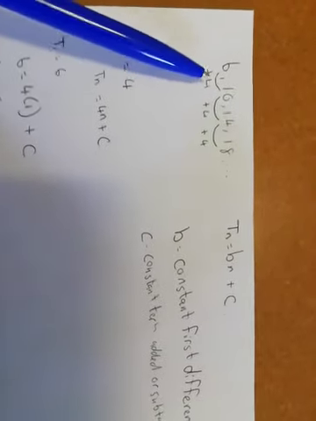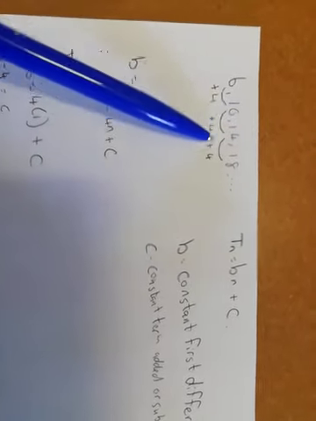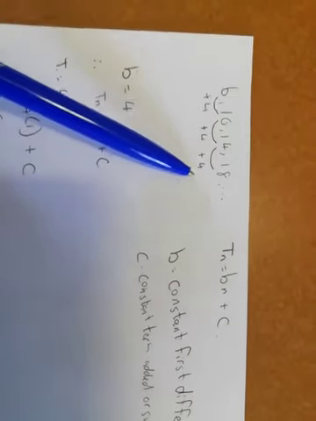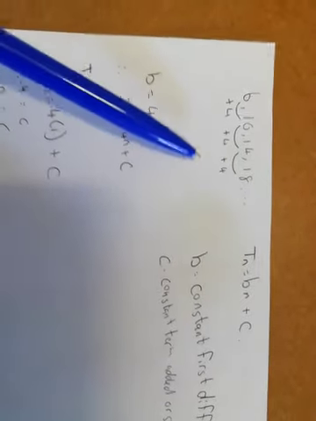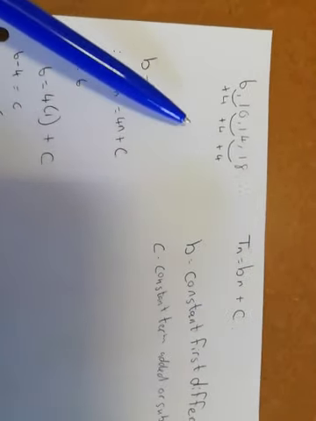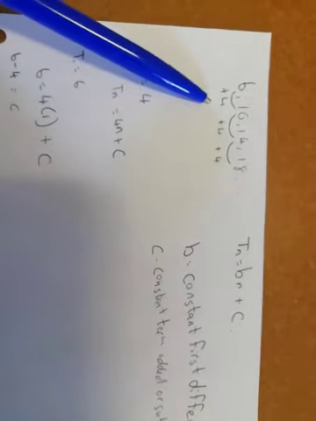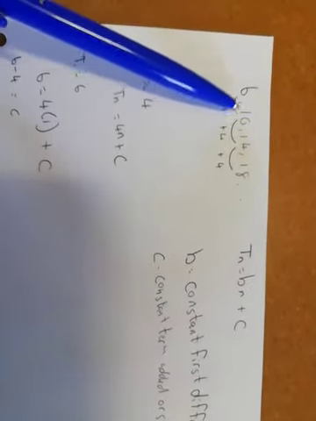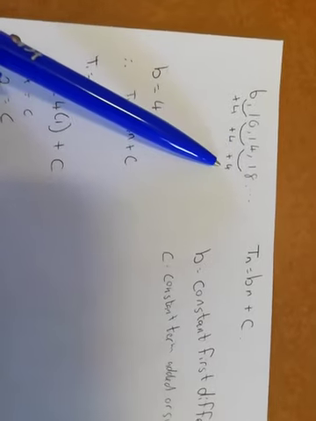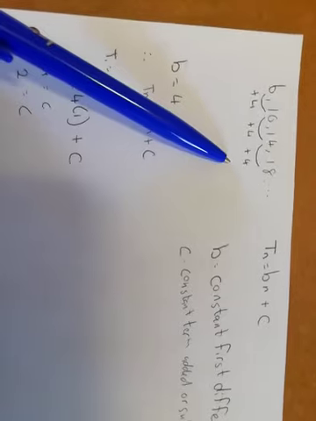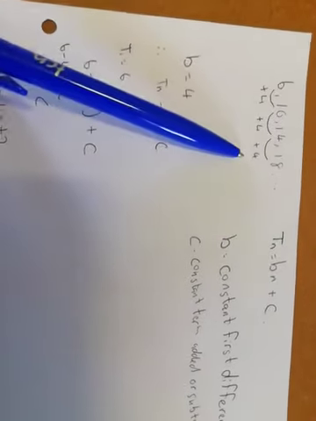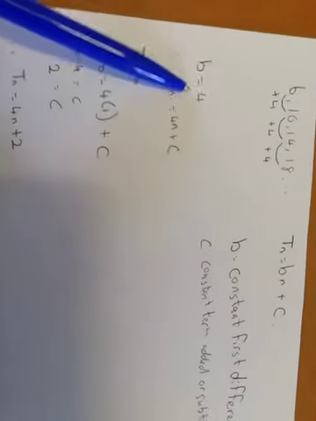To start off, you always find your constant difference. You have to check, is there a constant first difference, second difference, or is there no constant change before you can choose what to do. In this case, 10 minus 6 is 4, 14 minus 10 is 4, and 18 minus 14 gives you 4. So you have a constant first difference of 4. When you get this, you know that your b value will be 4.